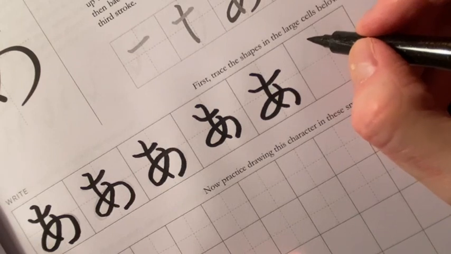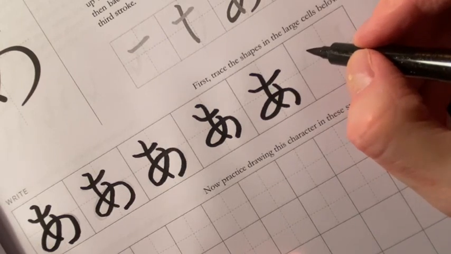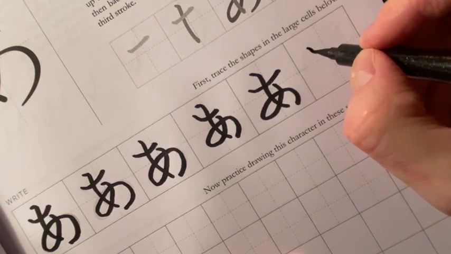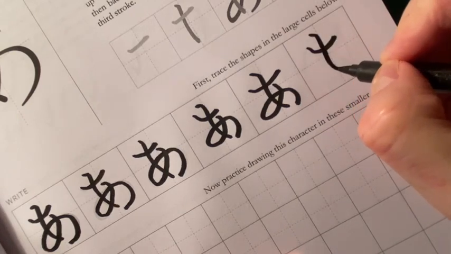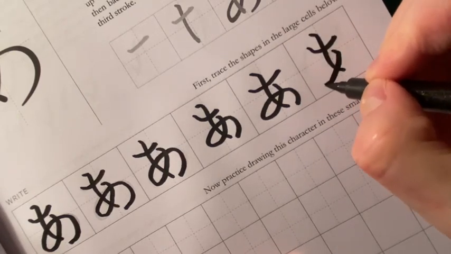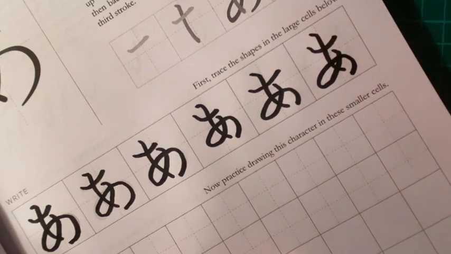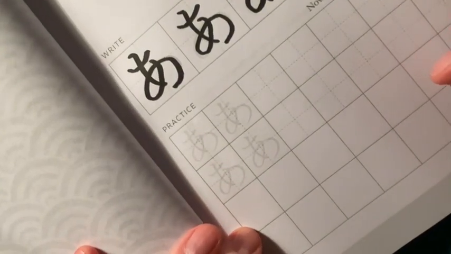Let's try again. So it comes down a little bit. Definitely comes down a little bit. And over. Then this guy has this, and does this. Not too bad. It's not that far off, is it really? It's tough. It really is. And then you've got these little practice sessions over here.